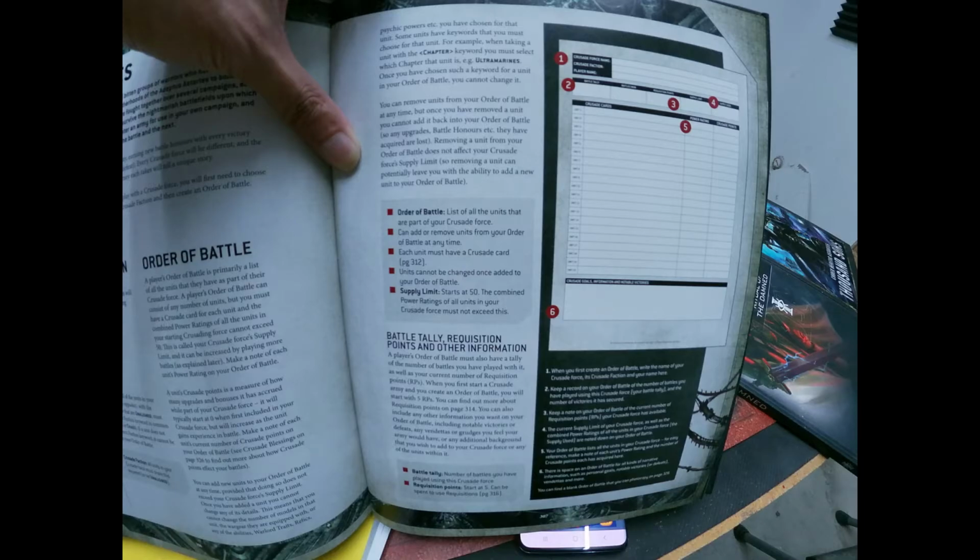Next up is Order of Battle. So let's get to the good stuff. Order of Battle is the pool of units in your Crusade force. And in Crusade, you don't necessarily have to field every unit in your force in every single game. This is just the available units that your general has access to.